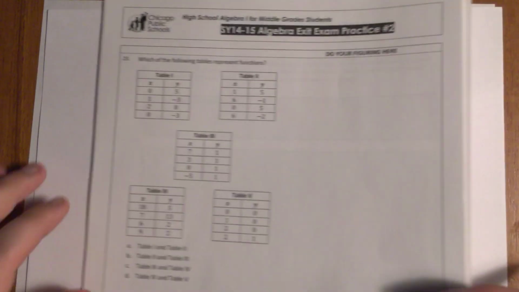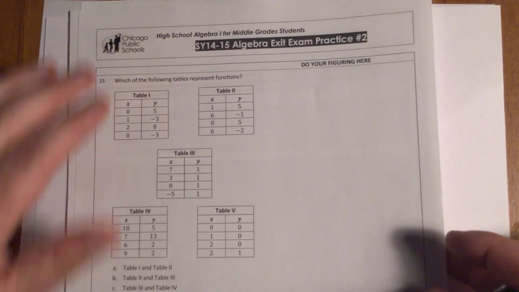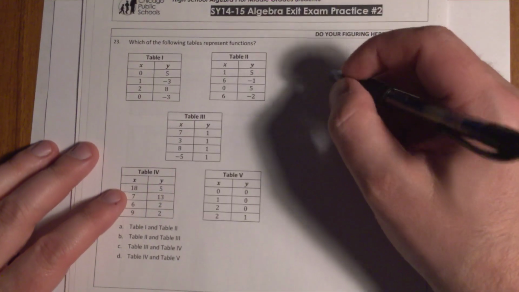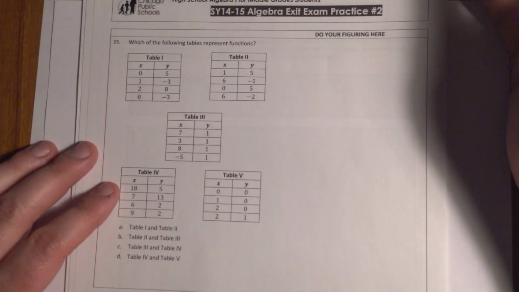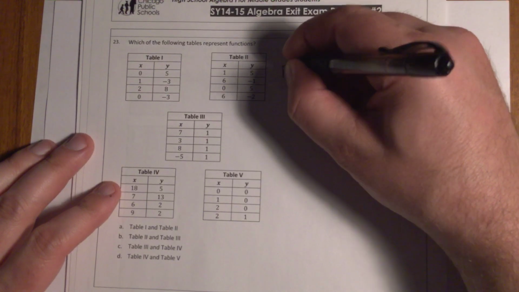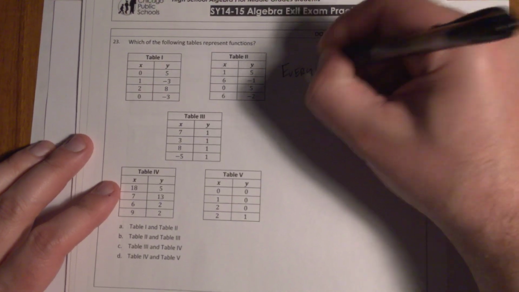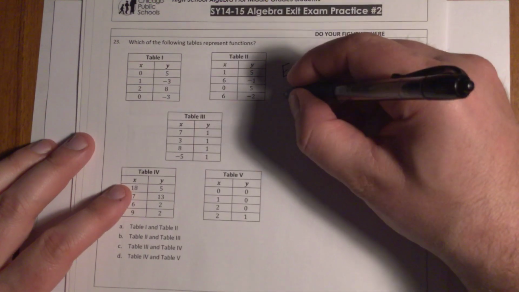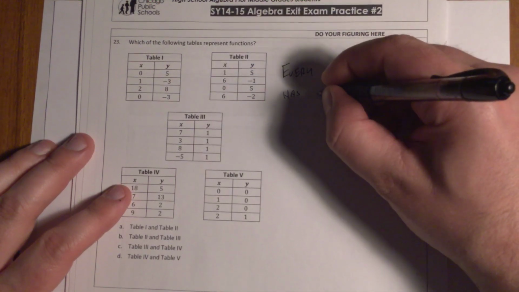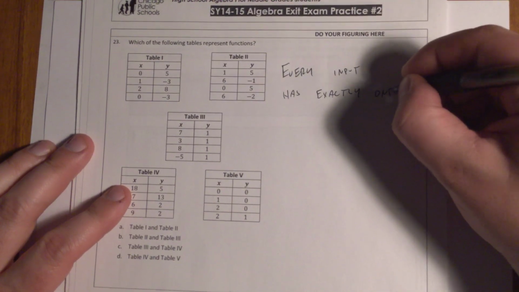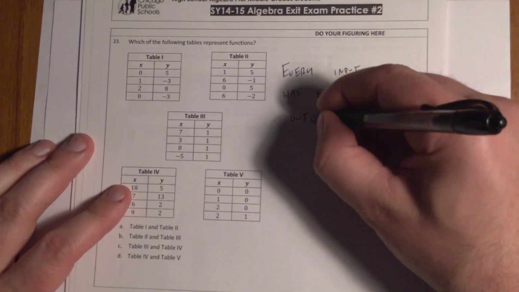23. Which of the following tables represent functions? So remember, a function is the idea that it takes an input and it produces an output. The real rule that you're going to remember is, in a function, every input has exactly one output.